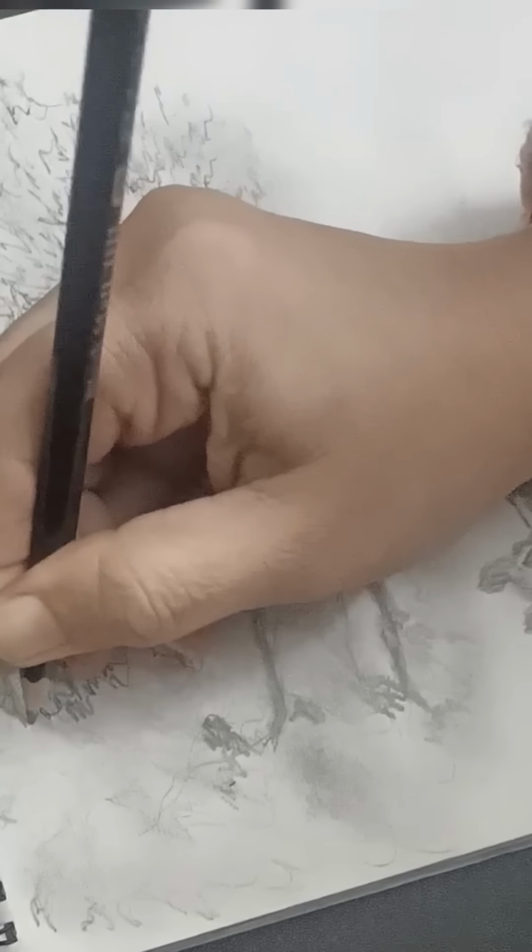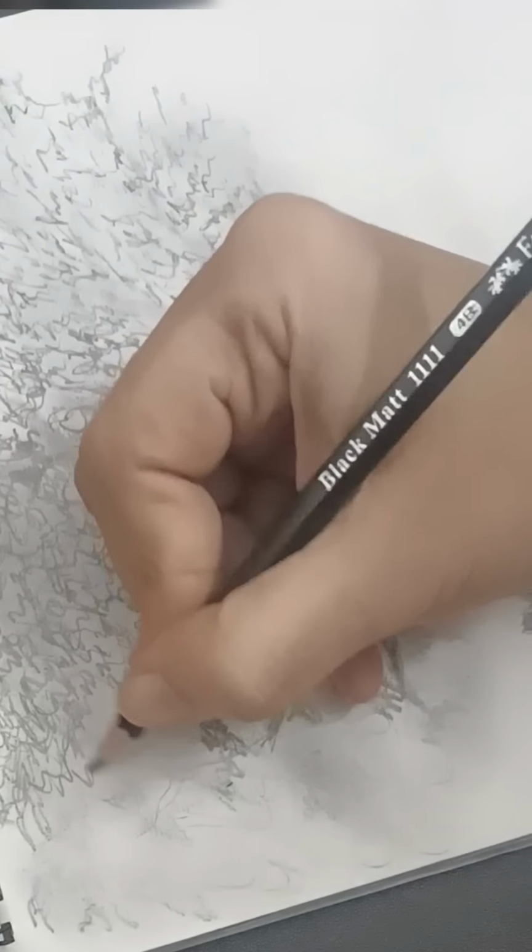It is a good mind exercise also. Do try it whenever you're feeling a little out of sync. Draw a tree or just scribble.